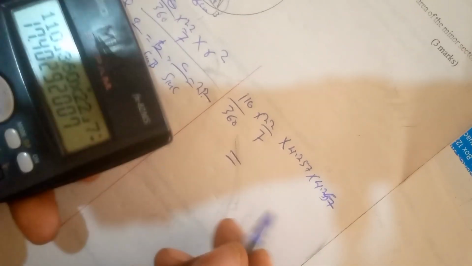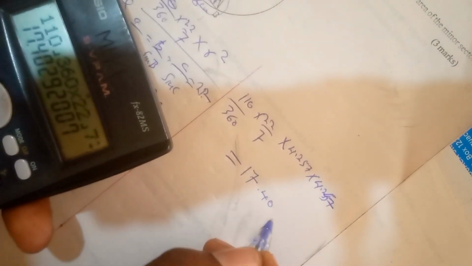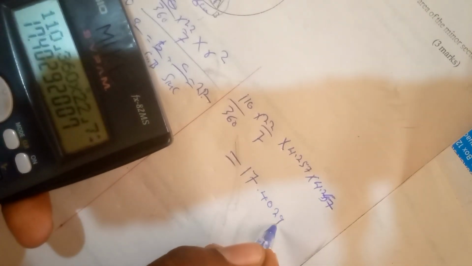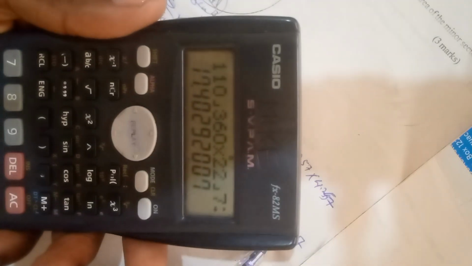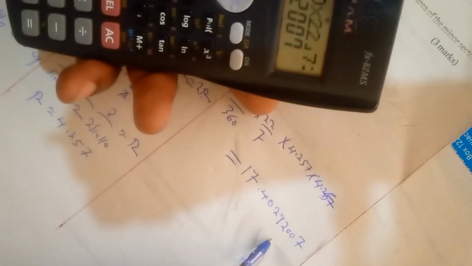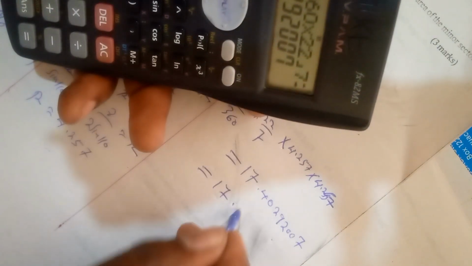So the answer will be 17.40292000. So you might not necessarily write all of this, but write your answer to four significant figures when there are no directives given. So the answer, which KNEC can allow, will actually be 17.40.